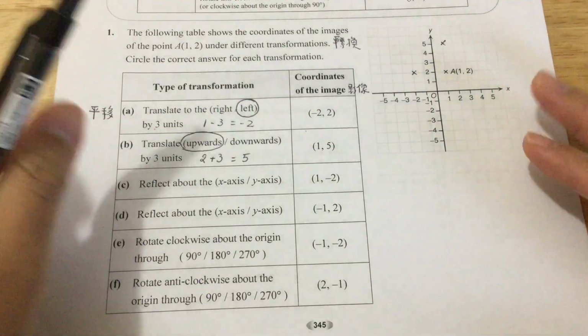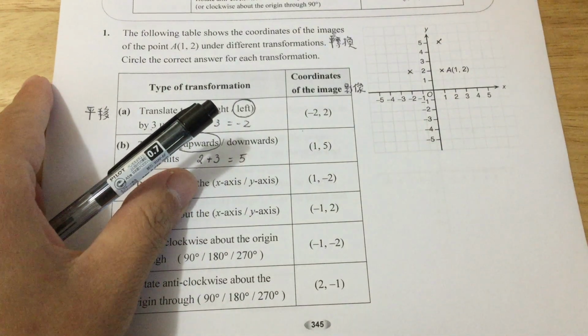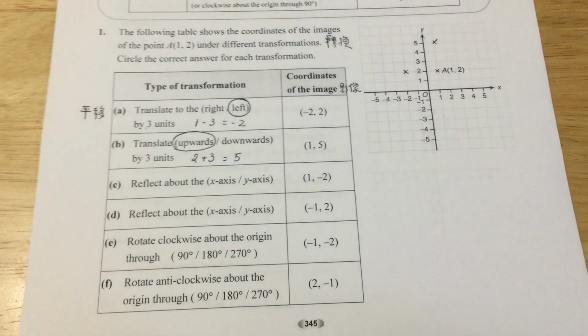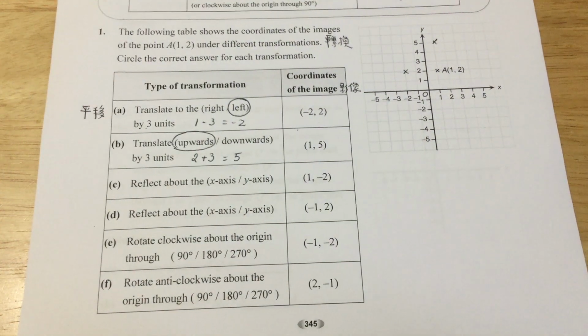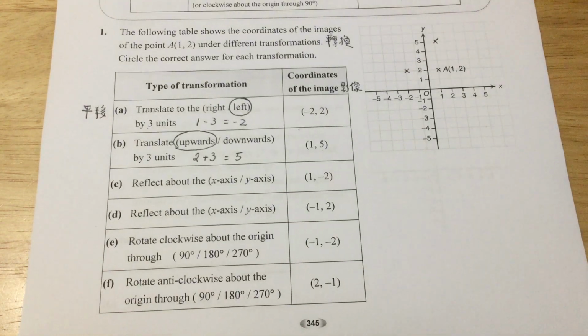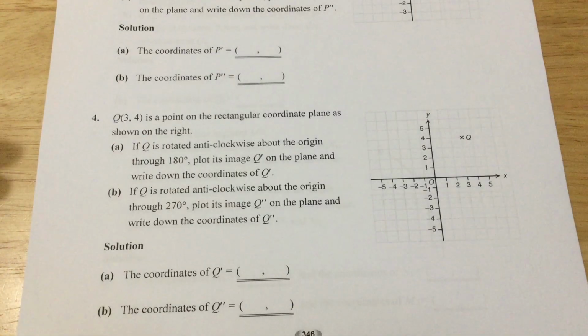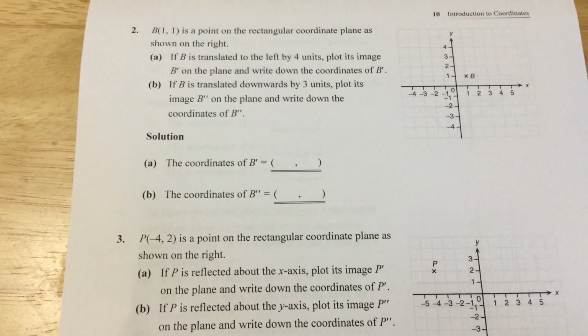So let's have another example. Okay, I will pause 5 seconds to make sure that you understand what you are going to do now. Okay, and then we go to question 2. Let's have a look at question 2. I give you 15 seconds.